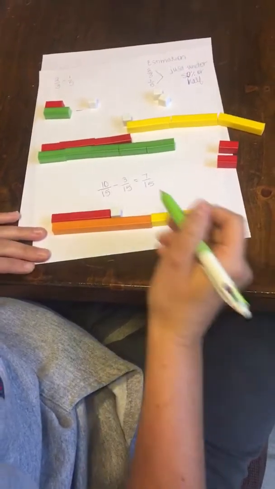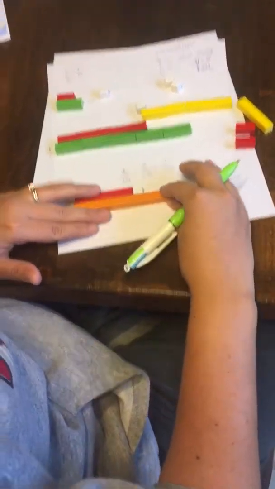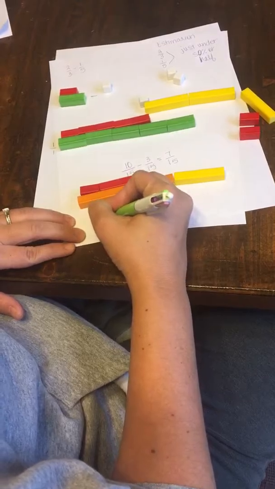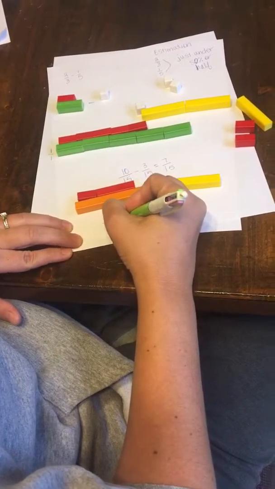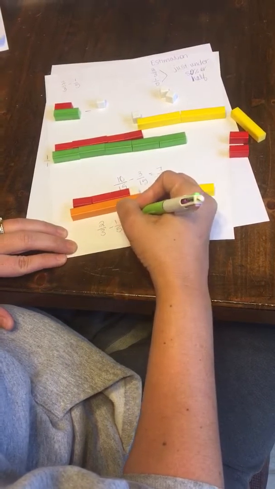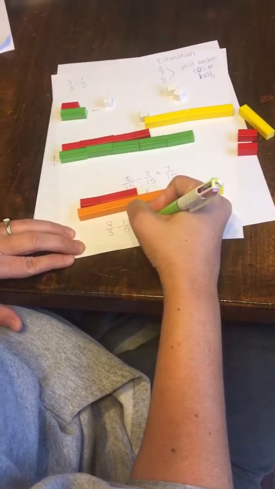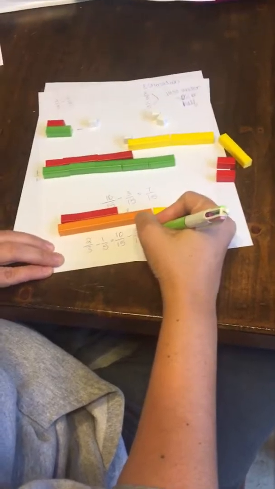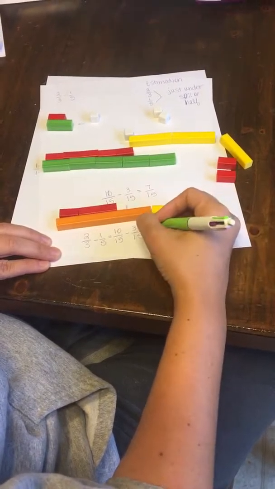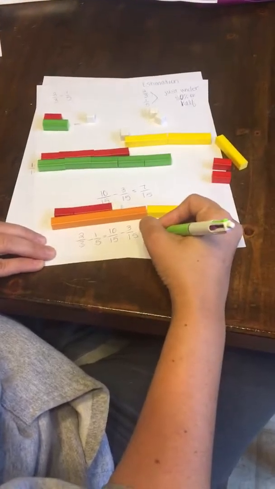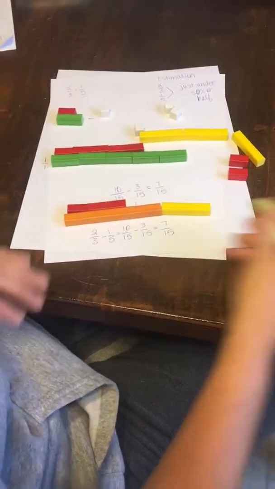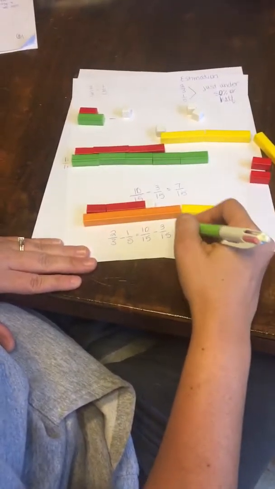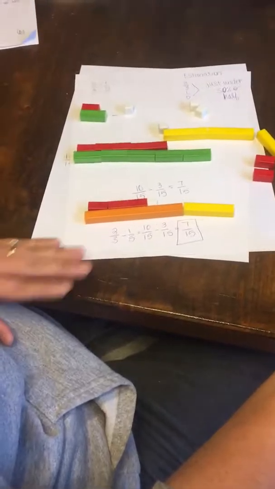So the way we did the problem was 2/3 subtract 1/5 equals, we did the equivalent fraction of 10/15 minus 3/15, and then we regrouped them all together, the rods, to figure out our answer of 7/15. And this cannot be reduced any further. So our final answer is 7/15.